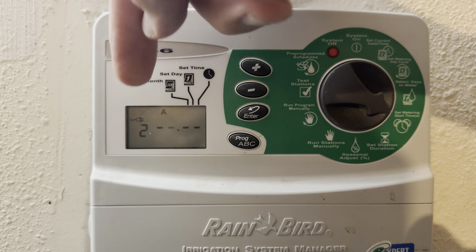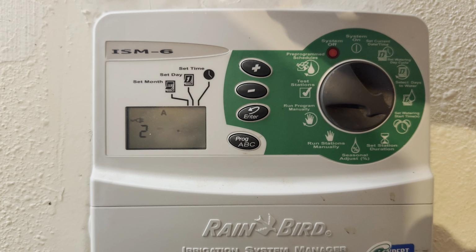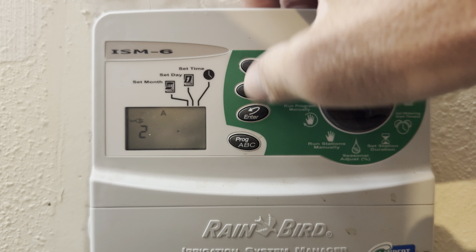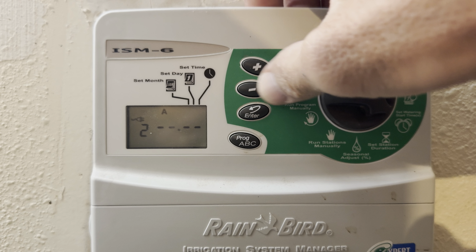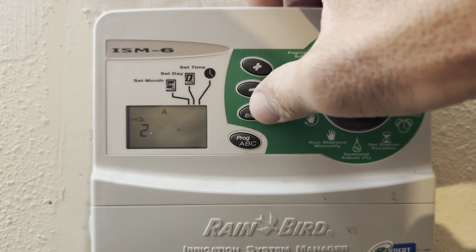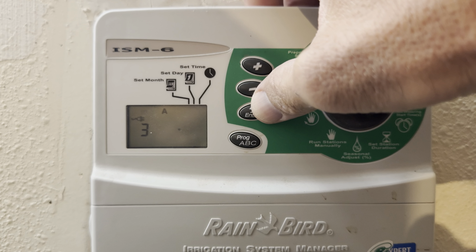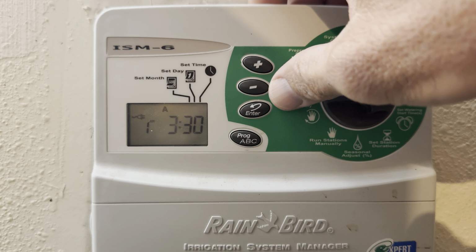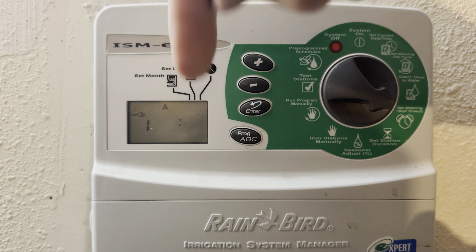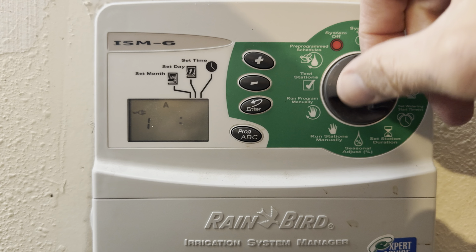Now it asks, is there a second time of day you want to start some watering? I'm leaving that at 0. Again, I could toggle up to something, but after you get to midnight and hit down again, it goes to 0 or it dashes out. Is there a third time of day you want to water? No. Is there a fourth time of day you want to water? No. So then it goes back to the first time of day, which is 3:30 AM. That's what I wanted.